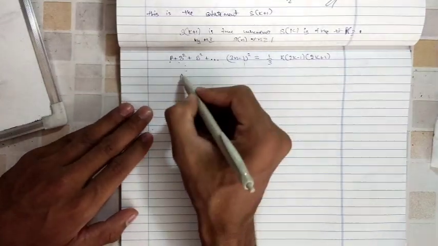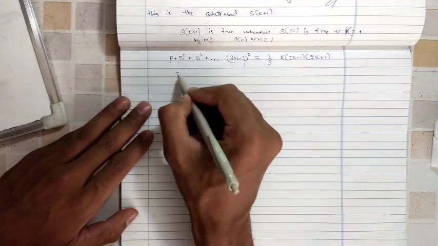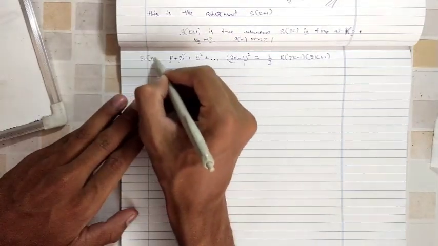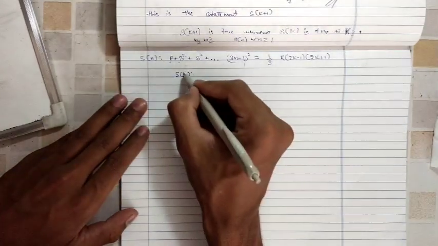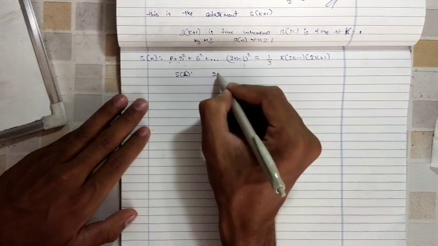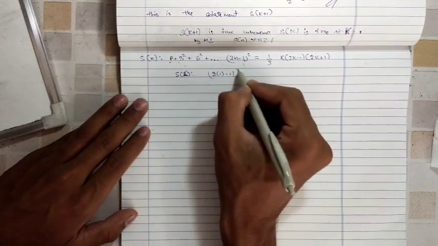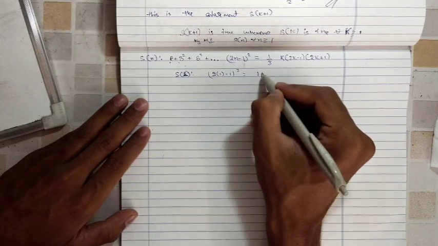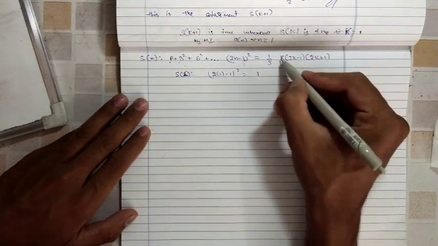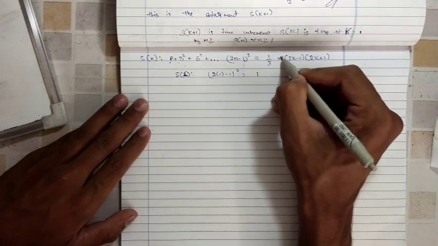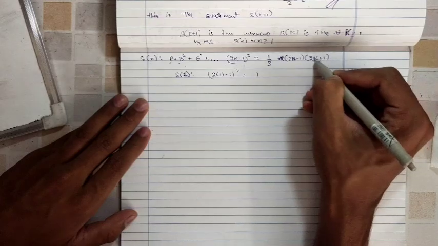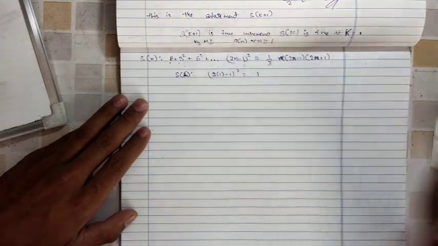So now I have to assume this thing as S of n, same thing. Then I will take S of 1, which is 2 into 1 minus 1 whole square, should be equal to 1 by 3 into n into 2n minus 1 into 2n plus 1.